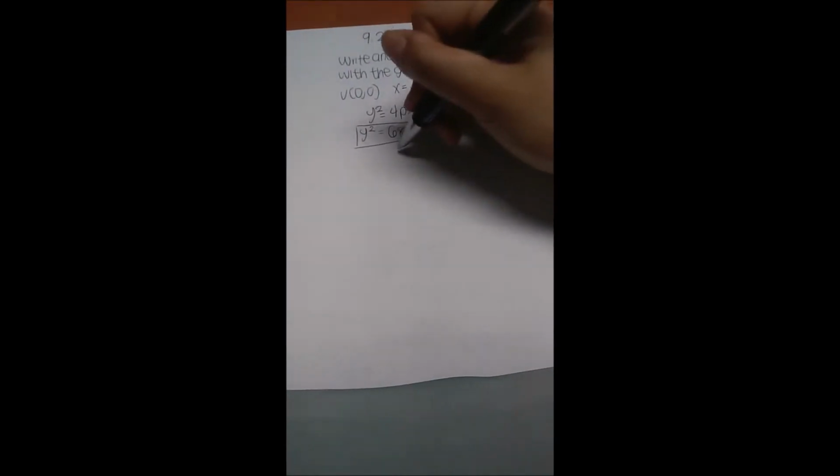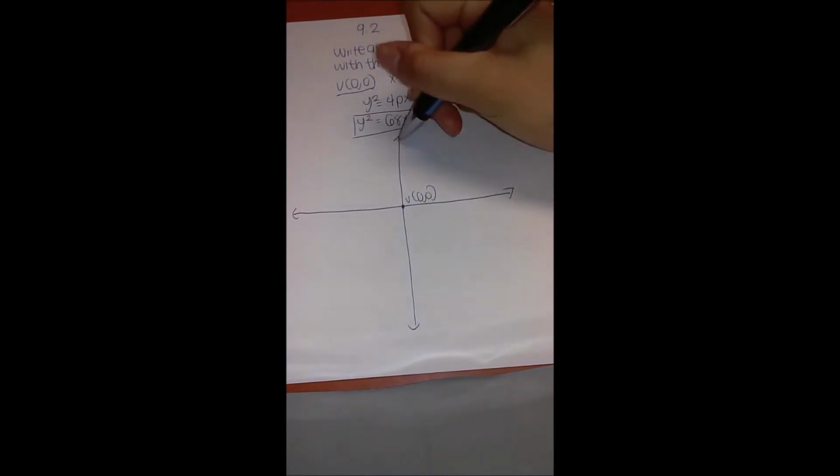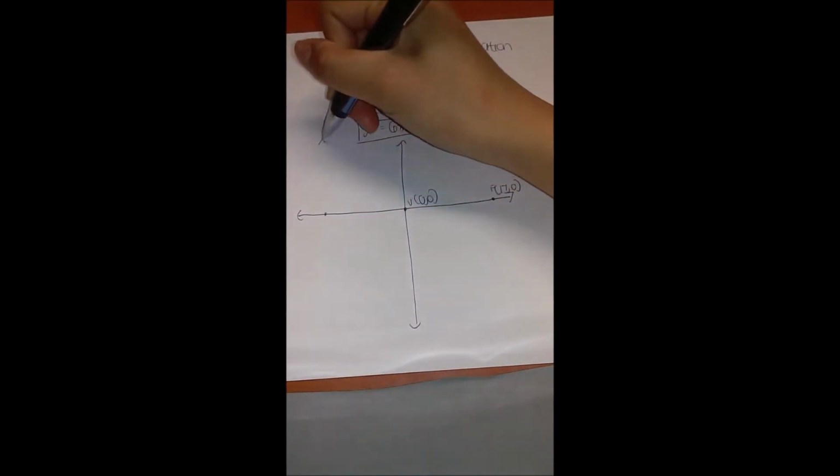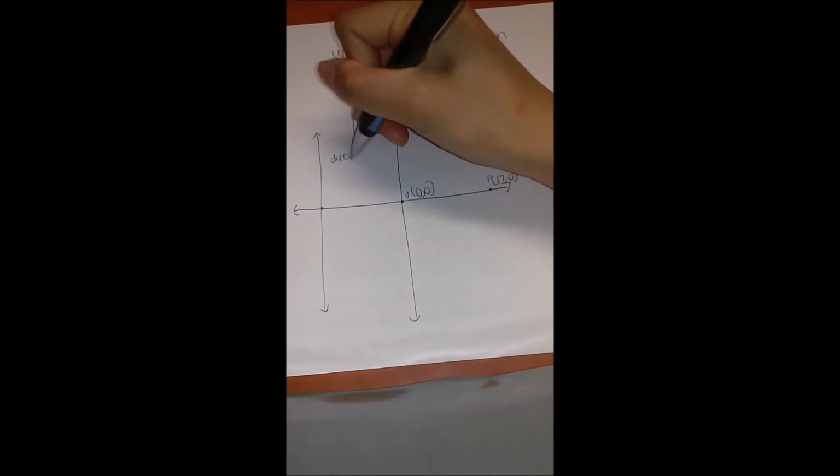Vertex at 0, 0, and directrix at x equals -17. We can automatically assume that the focus is at 17, 0. We plug into the equation y squared equals 4px to get the result of y squared equals 68x. We graph the vertex. Then we graph the focus and the directrix. The focus is at 17, 0, and the directrix is at x equals -17.